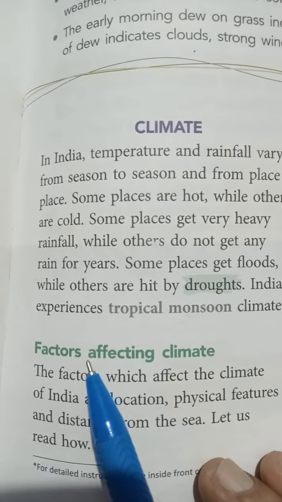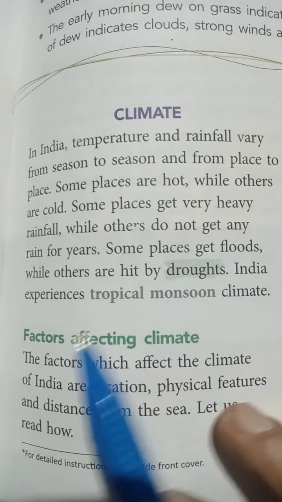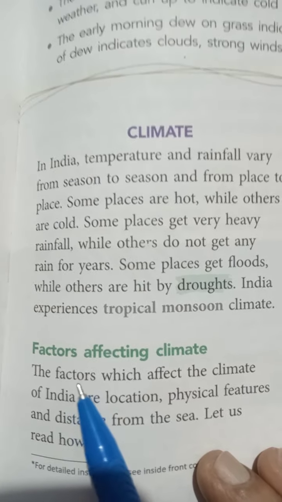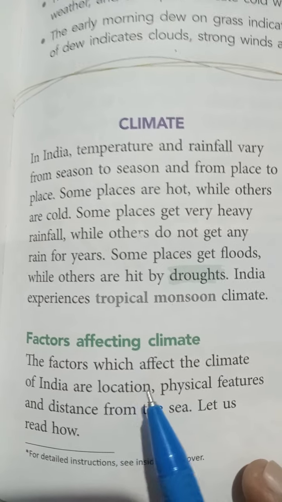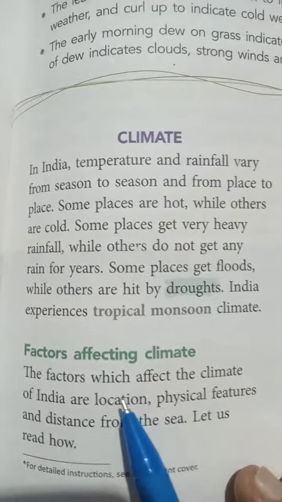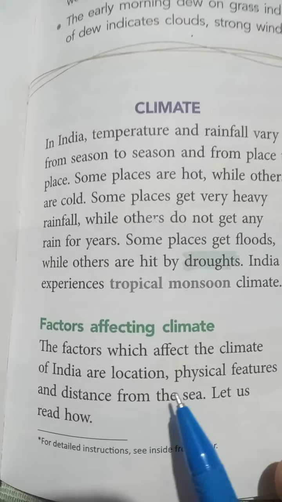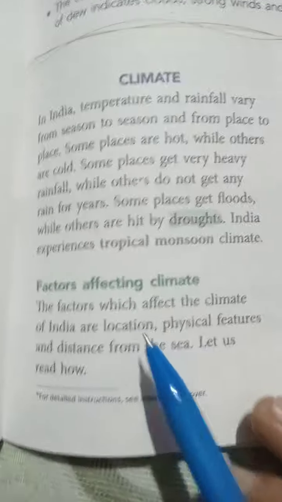Factors affecting climate, that we have read in the previous chapter, weather and climate. Here also we'll see what is written. The factors which affect the climate of India are location, physical features, and distance from the sea. Let us read how. This we know already.